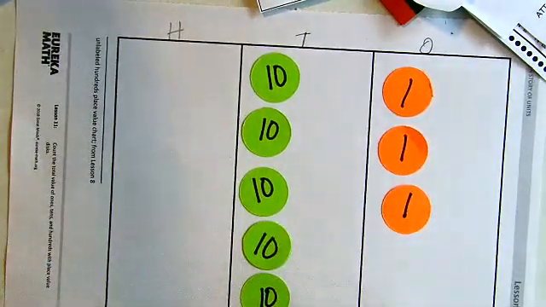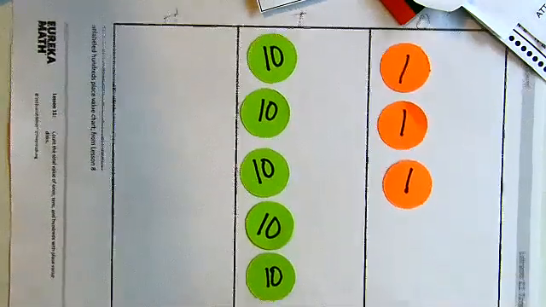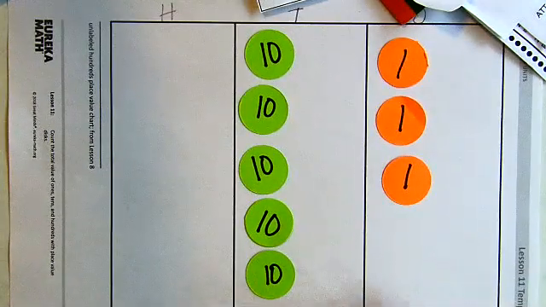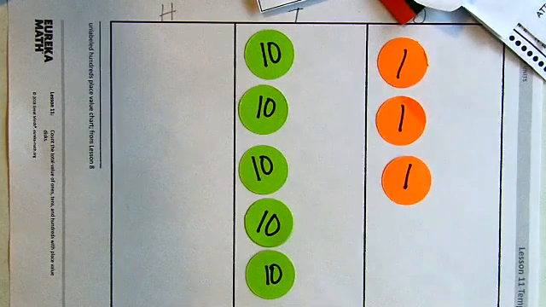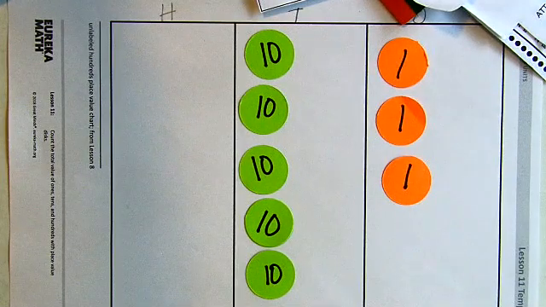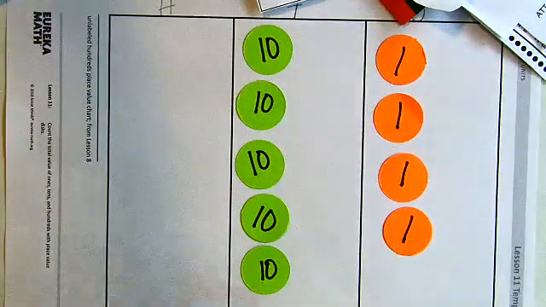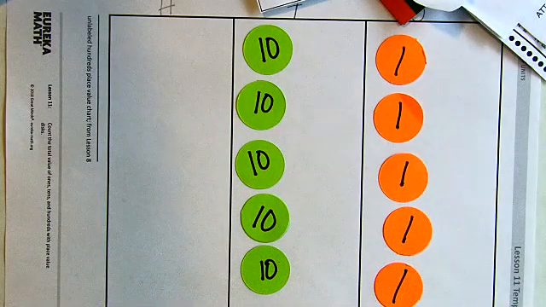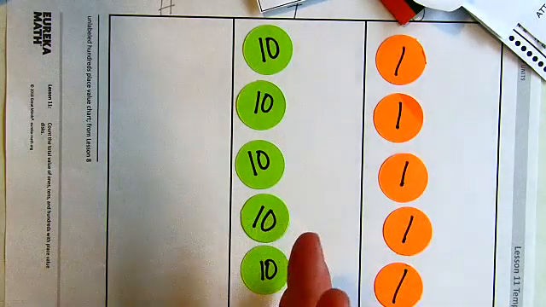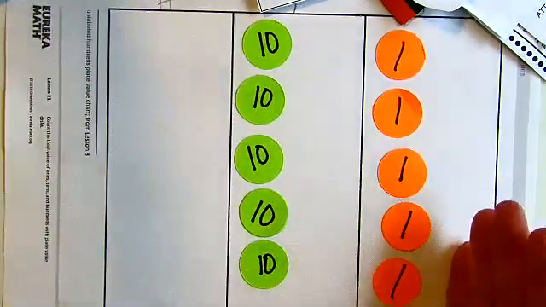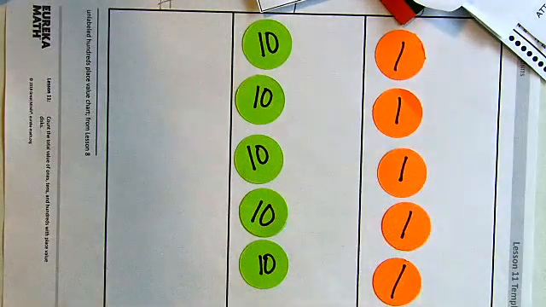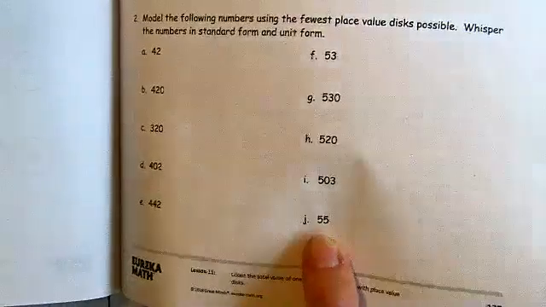And this is like our first one. We had 53. Now I want it to be 55. What do I need to add? I need to add a couple more ones so that we had 54 and 55. 5 tens, 5 ones. That number is 55, and it looks like that.